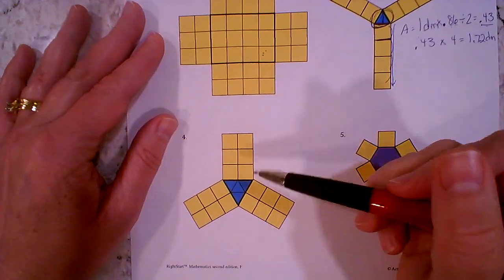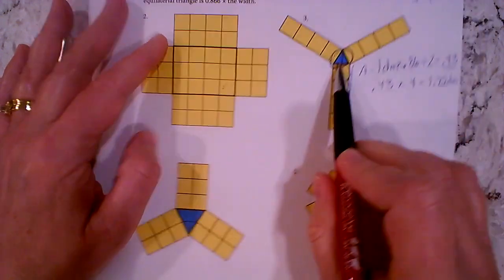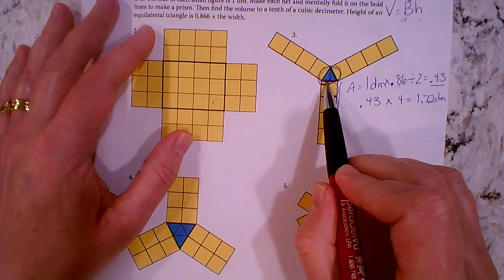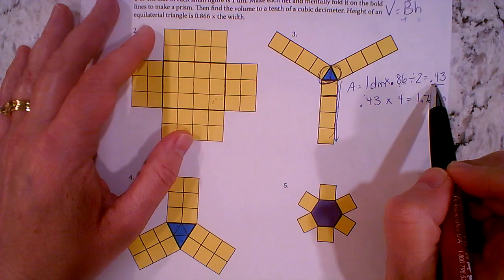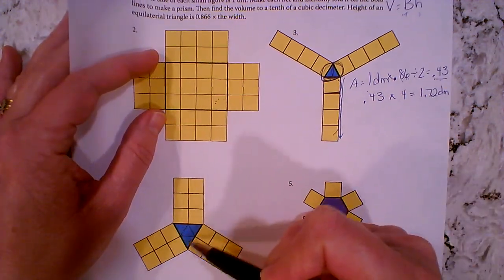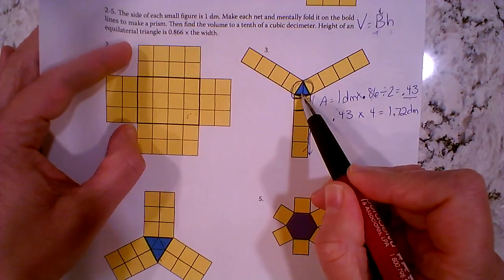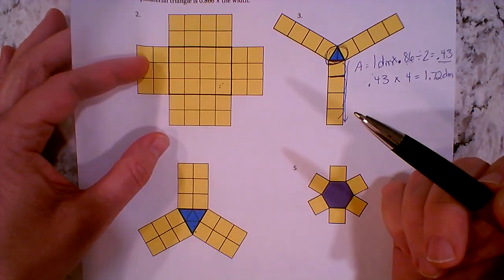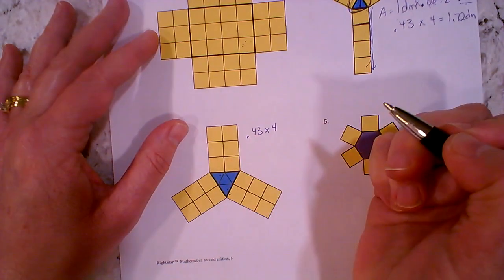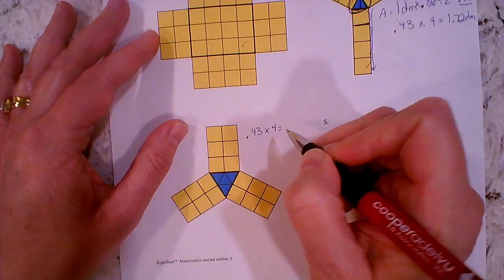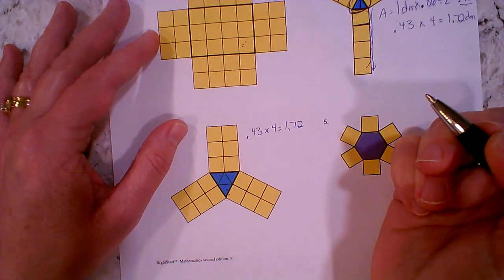Now, let's move on to this one. At this point, notice we have 4 of these triangles. Now we already calculated the area of 1 triangle here, right? 1 triangle is 0.43. So what we're going to do is we're going to cut some corners as opposed to calculating all of this all again. We know that we have this area times 4. So we're going to take some shortcuts. So we're going to take 0.43 times 4, okay, to get our area, which is going to be 1.72, okay?